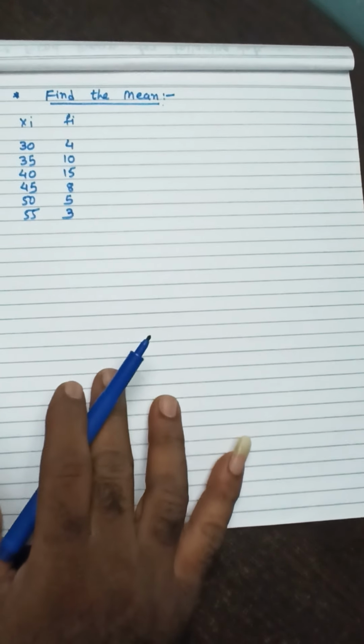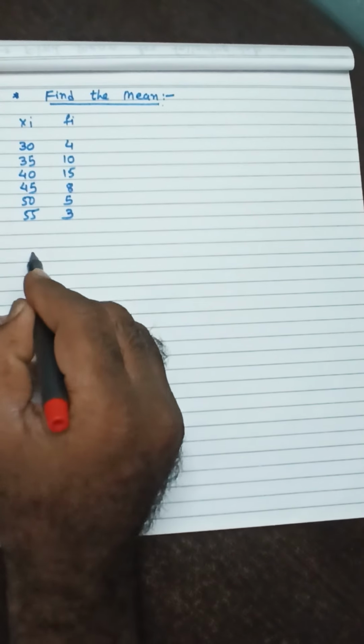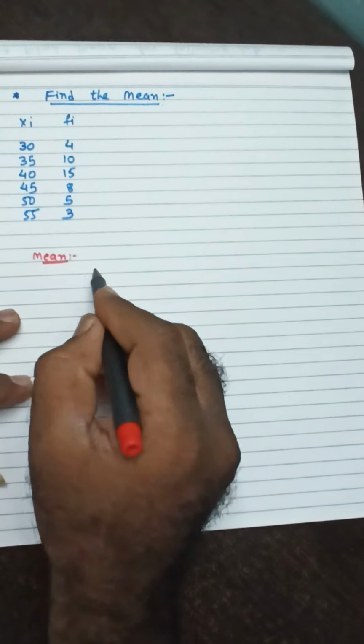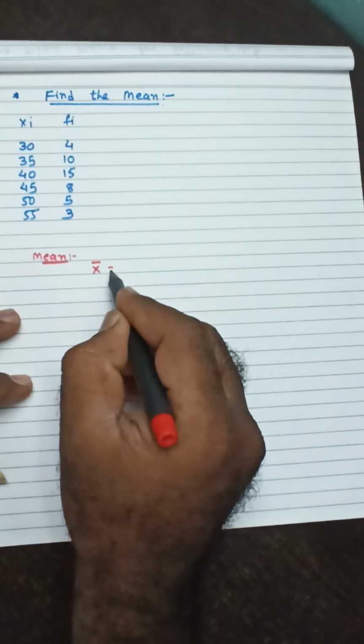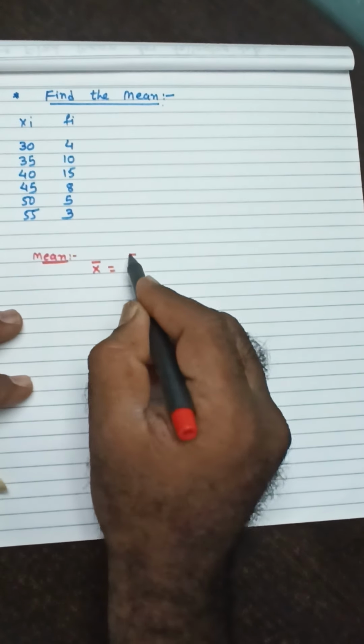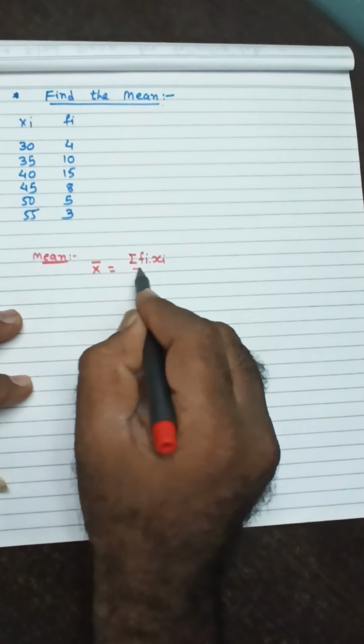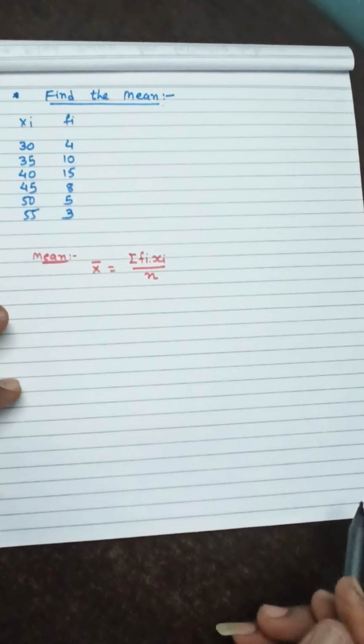Okay, so now the formula for mean is x bar is equal to sigma of fi into xi upon n.